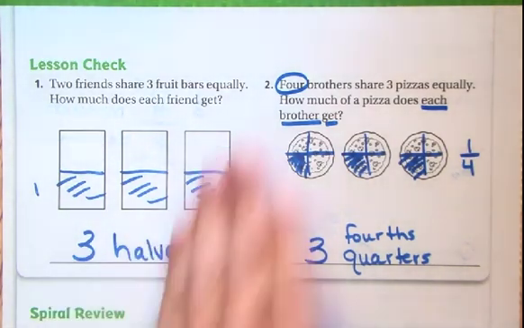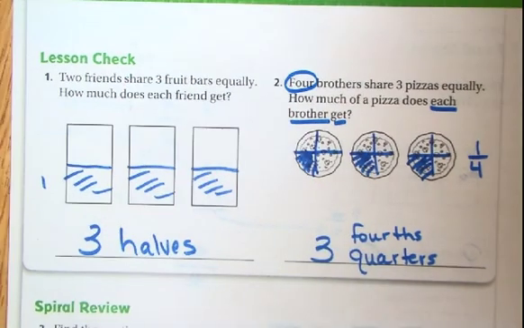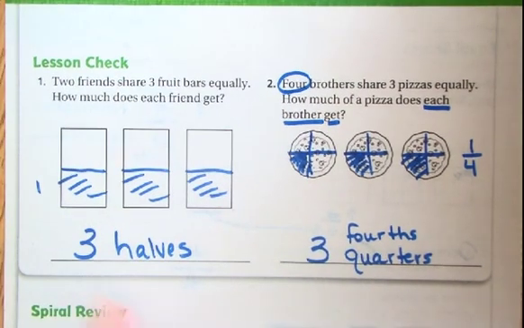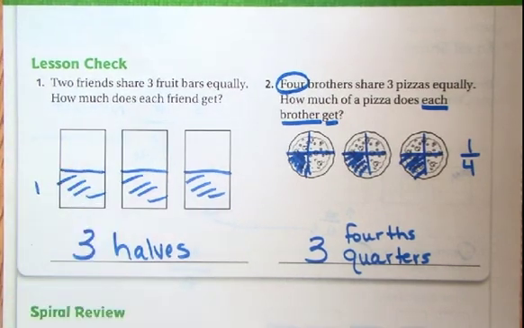Where you're going to look at that first number, cut it apart, and then do the same to the ones next to it. Then you have 1, 2, 3 pieces, and it's that amount that's there.